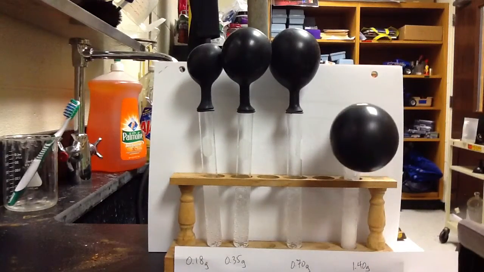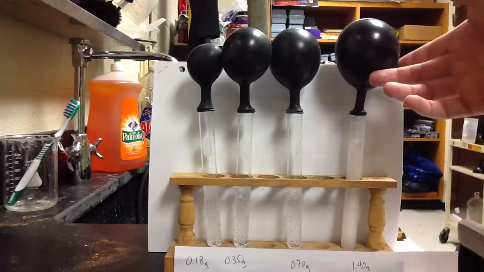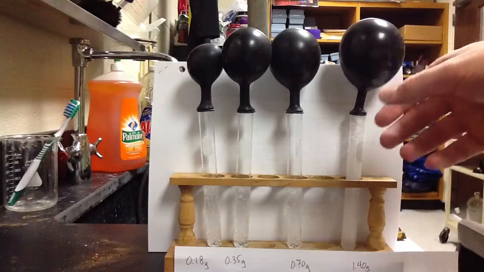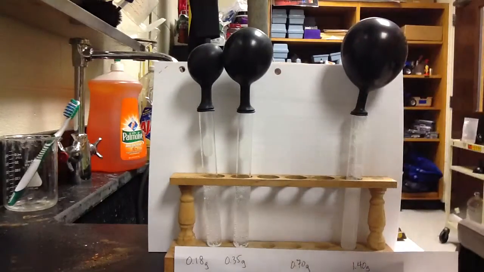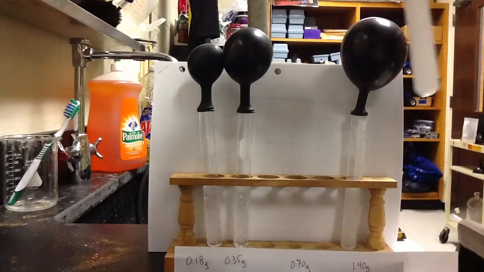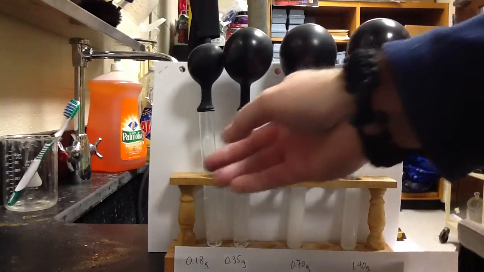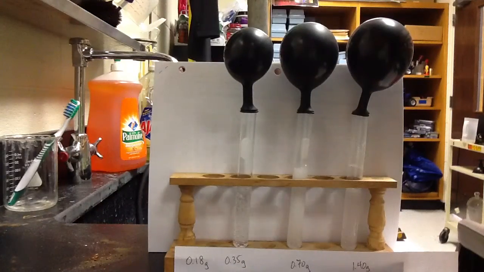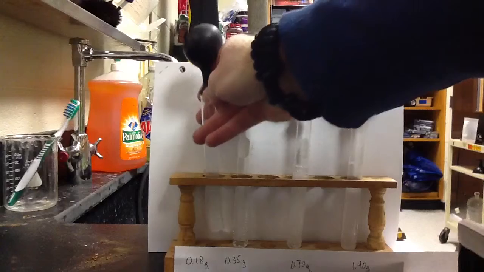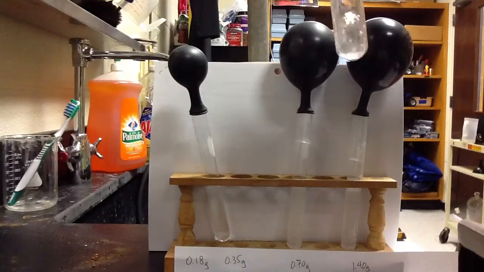So I just try to invert the test tubes there to make sure all the baking soda inside that test tube is reacting. I'm going to do that again, and you see sometimes the baking soda does get stuck in there. What we want to know basically is, by the amount of gas that's produced, we will be able to figure out what our limiting and what our excess reactant is.